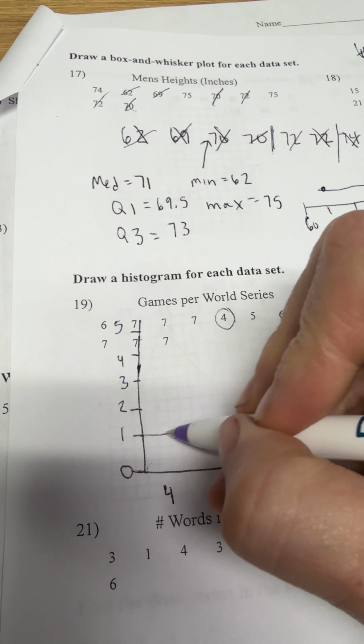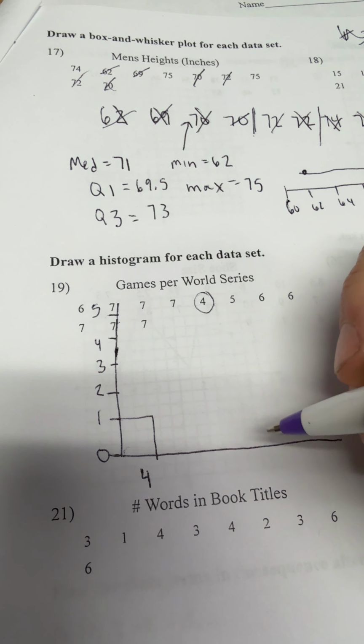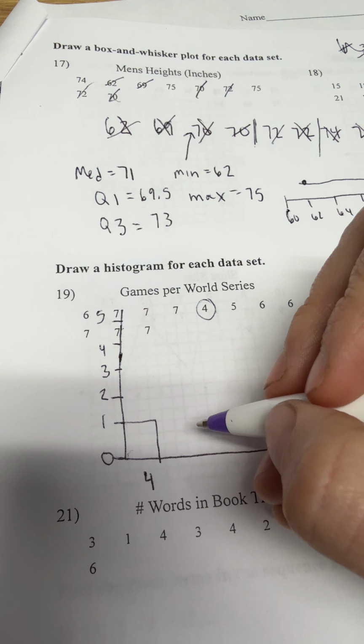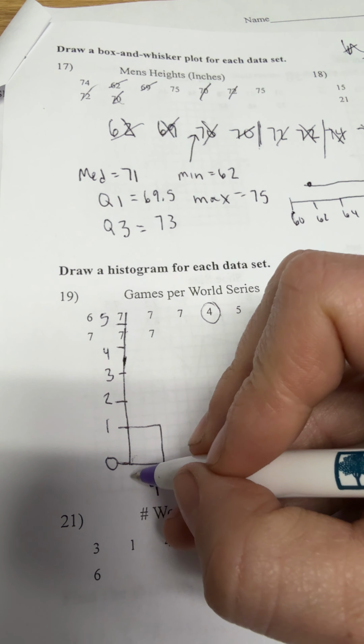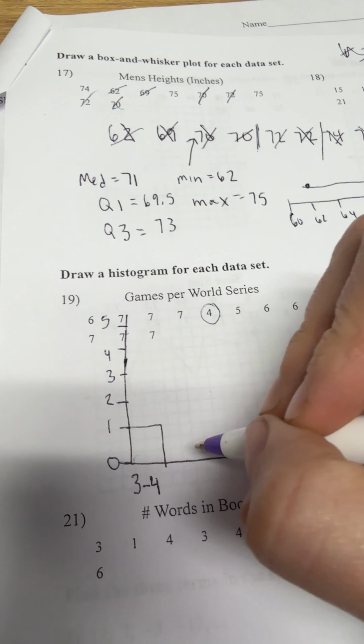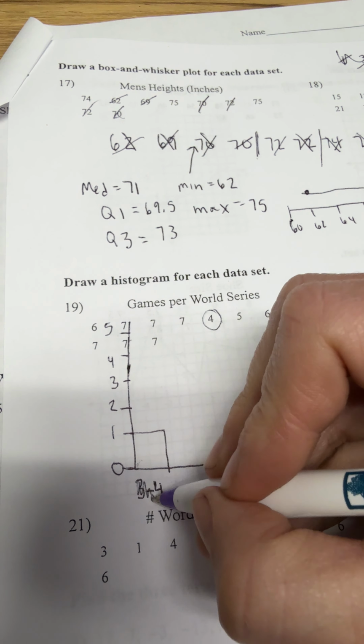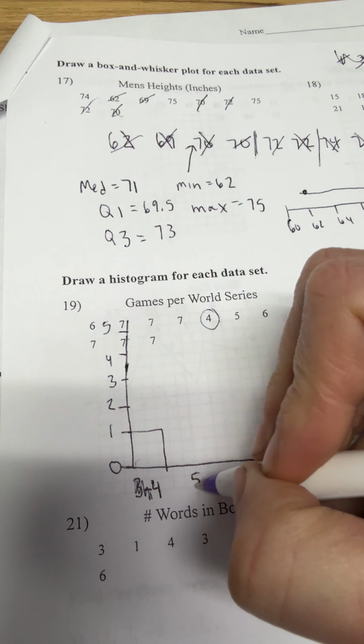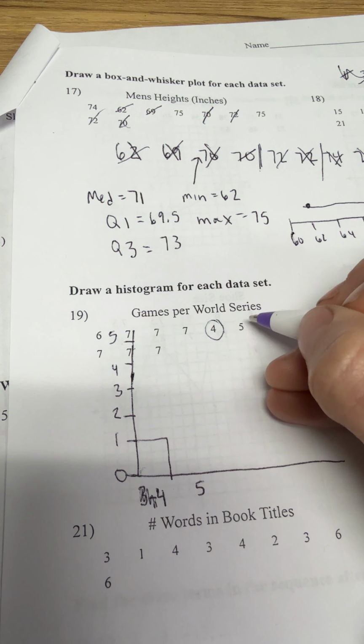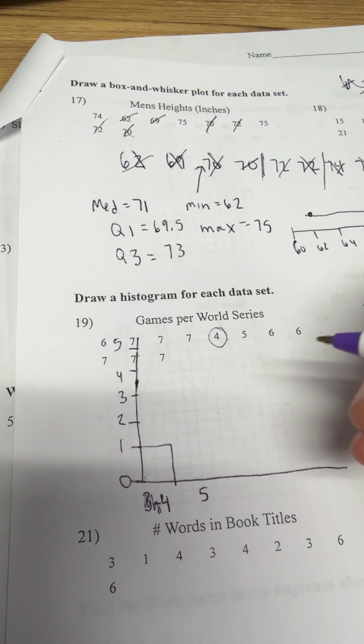So I'm going to make this like that. And you could actually say this could be 3 to 4, if you will. And then how about how many from 4 to 5? Or let's just keep it 4, why not? How many times have there been 5? It looks like there's just one as well.